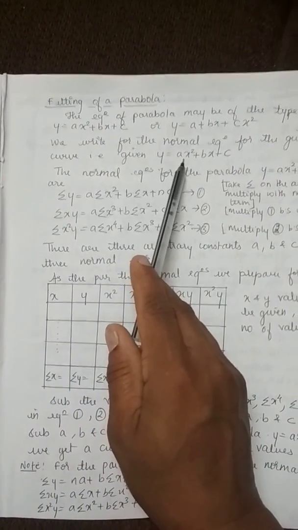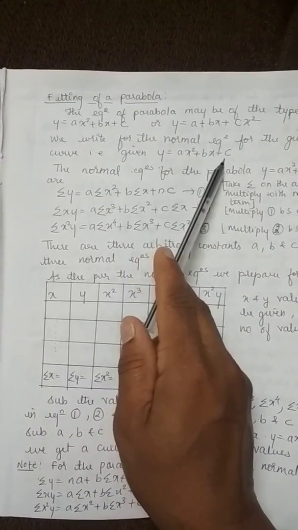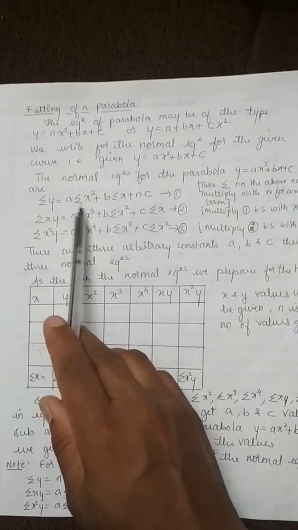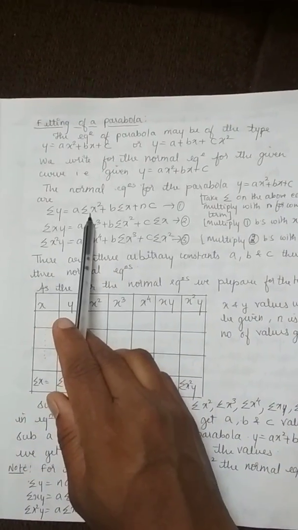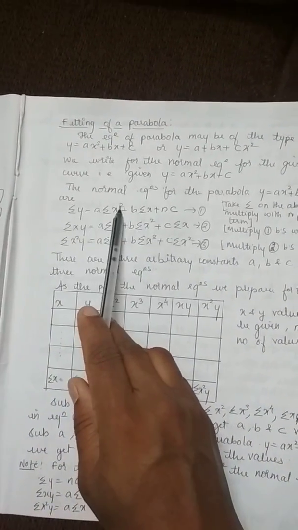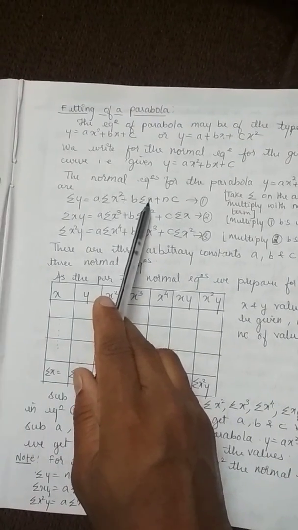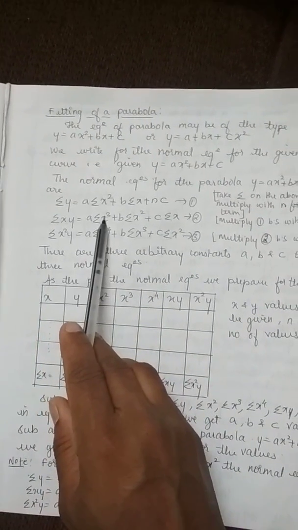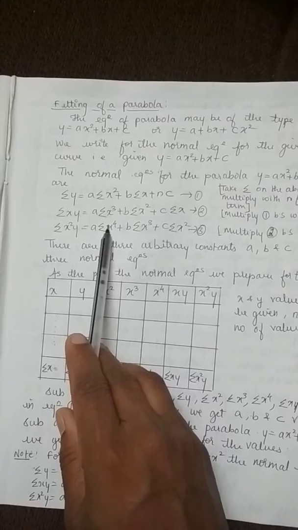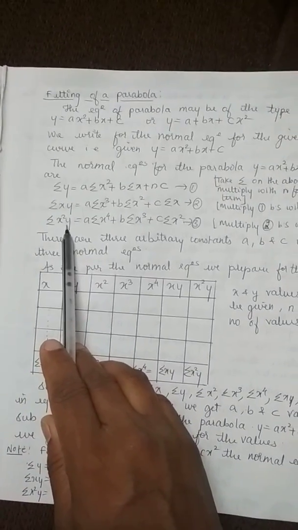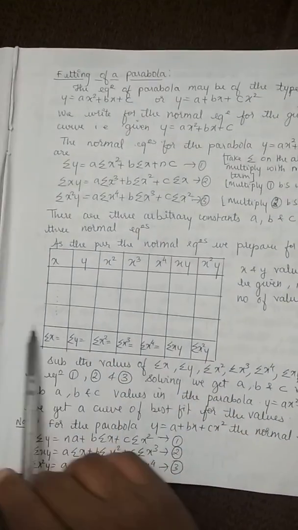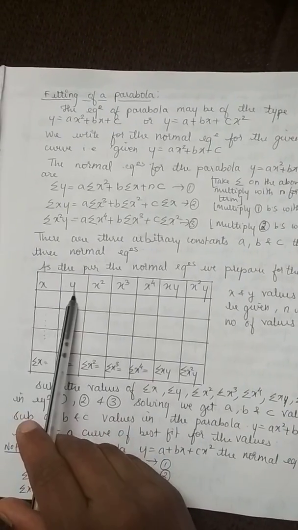There are three arbitrary constants a, b, c. So we'll be having three normal equations. As per the table, we require summation y, summation x square, summation x, summation xy, summation x cube, summation x raised to 4 and summation x square y. So we'll prepare the table now. X and y will be given.